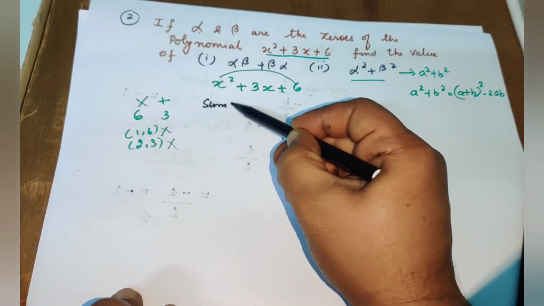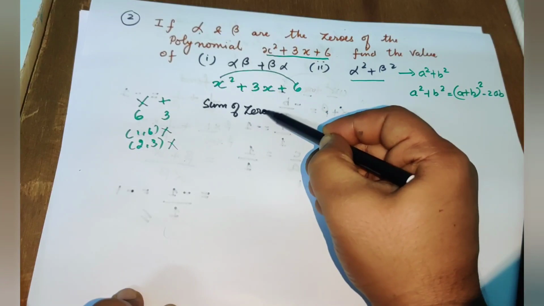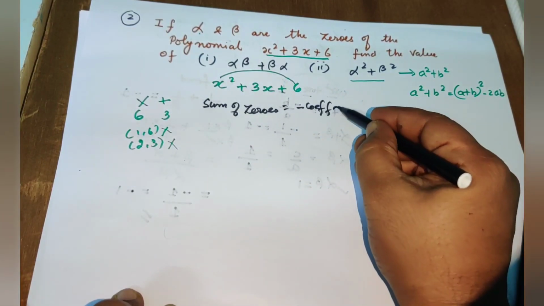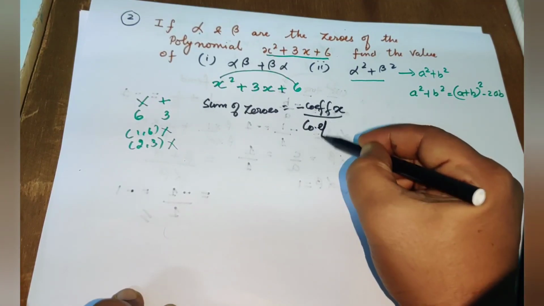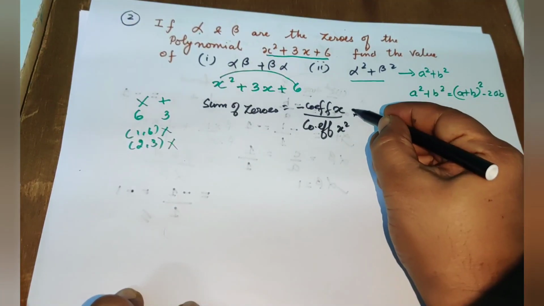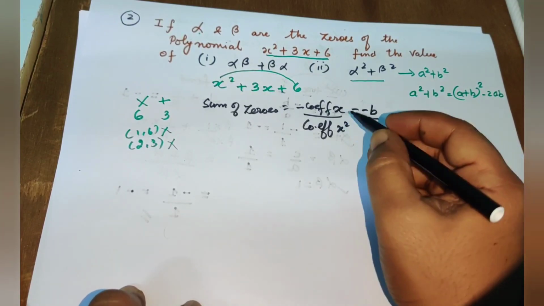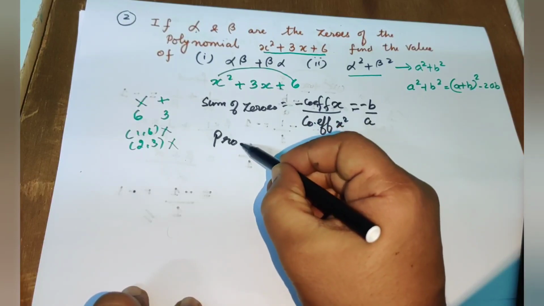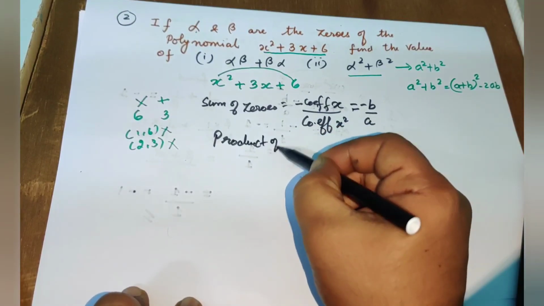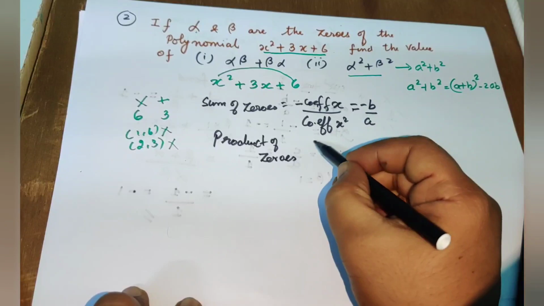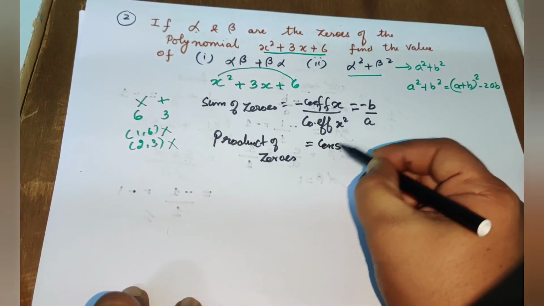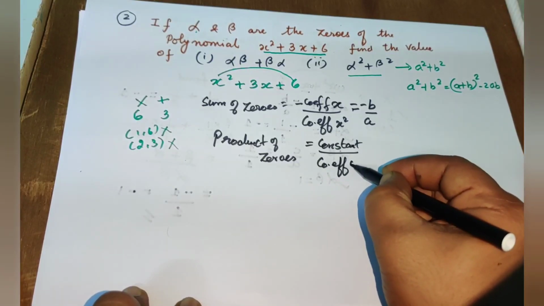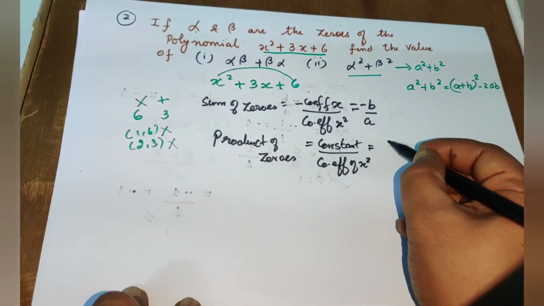What is the sum of the zeros? The sum of the zeros is minus the coefficient of x divided by the coefficient of x square, which is minus b by a. And what is the product of the zeros? The product of the zeros is the constant divided by the coefficient of x square, which is c by a, right?